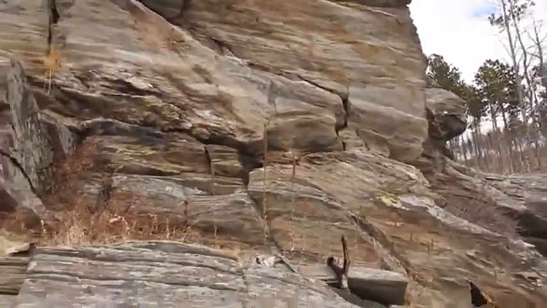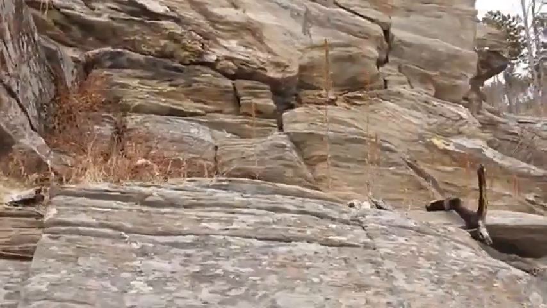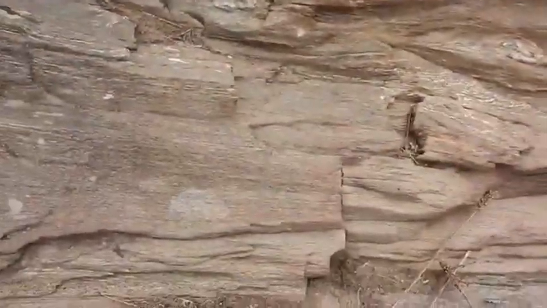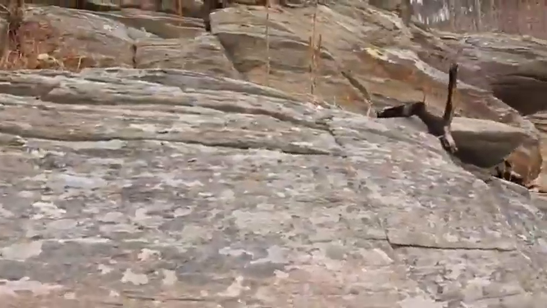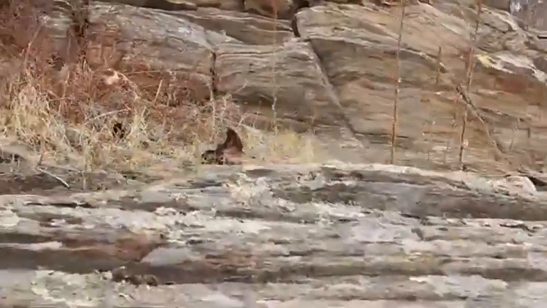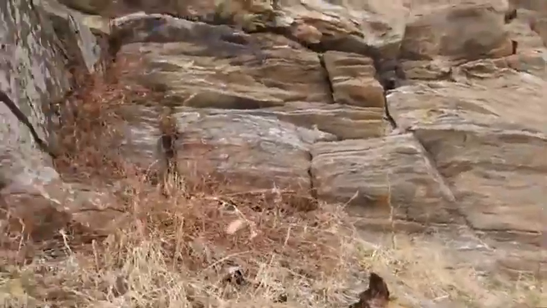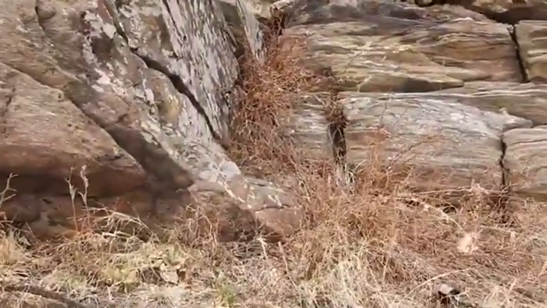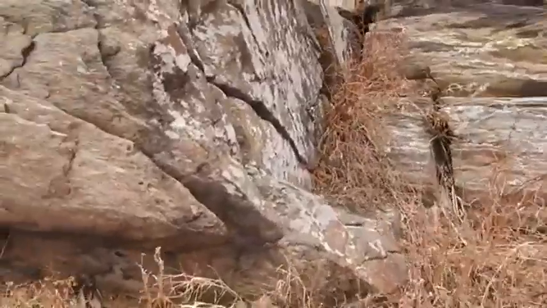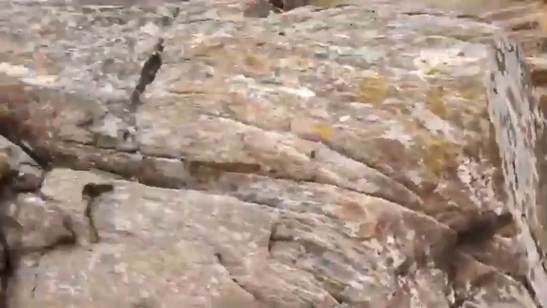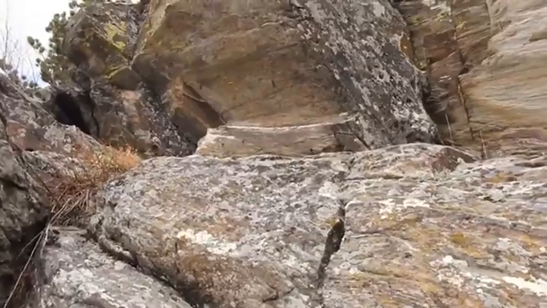Let's go right up here, take a look. Look at this. Some of it hasn't been exposed to the weather. You can see it a lot better, the actual color. See up there?